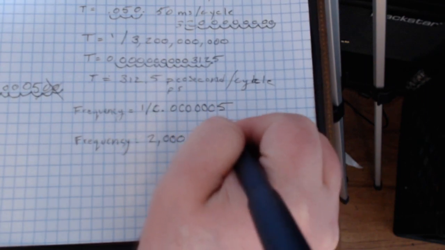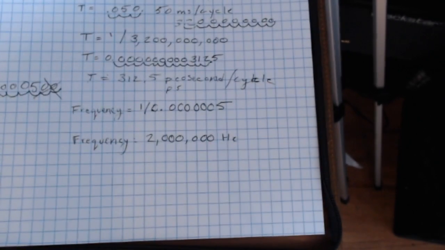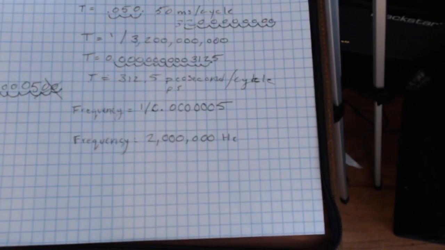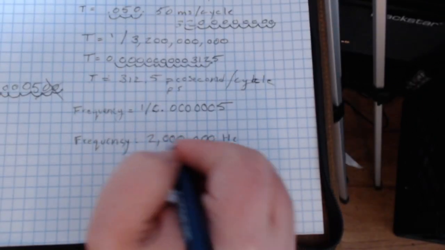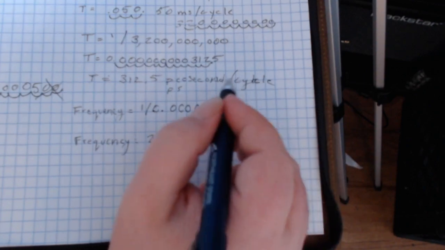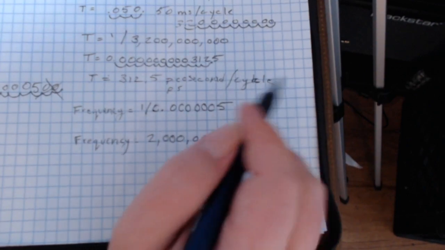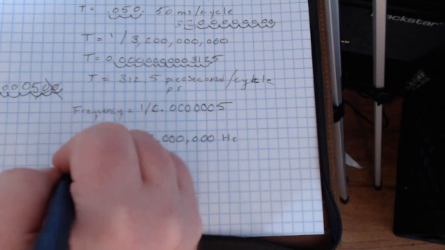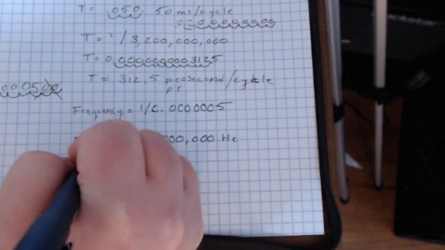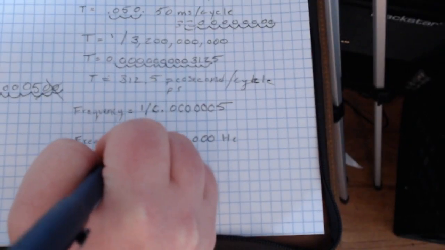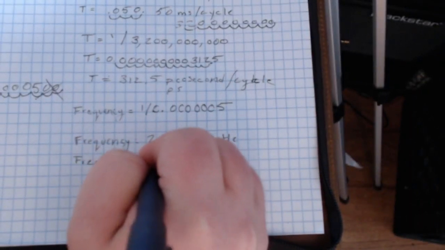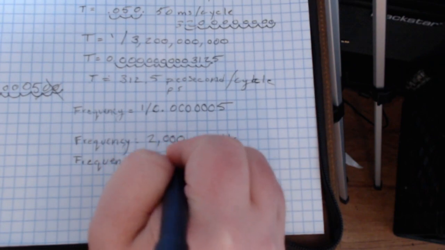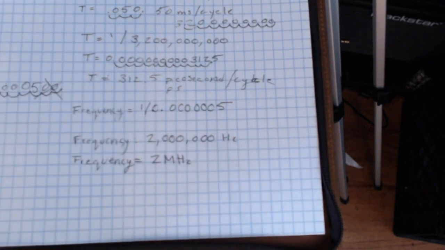hertz. Now, with hertz, just like with anything else, we can simplify that a little bit. So instead of saying 2 million hertz, so how many zeros do we have here? We have 6. 10 to the 6 is mega. So our frequency can be simplified as 2 megahertz. MHz.